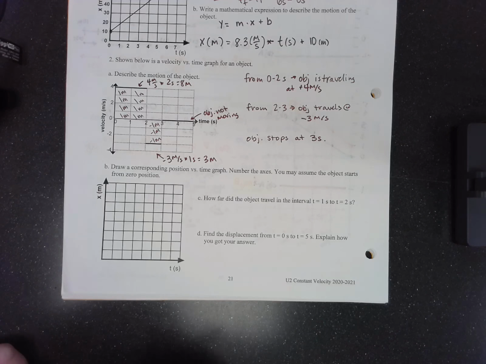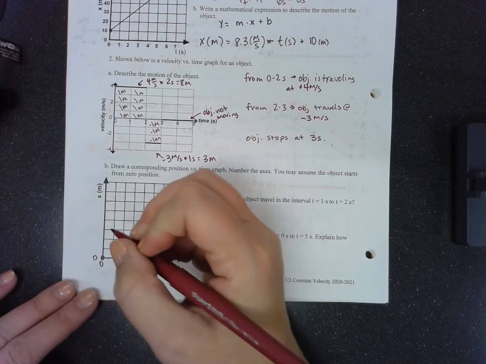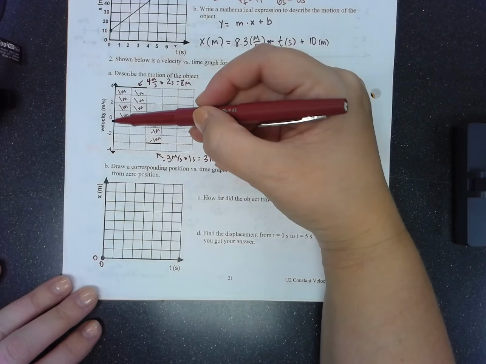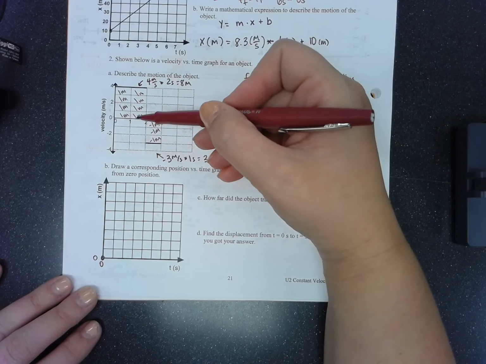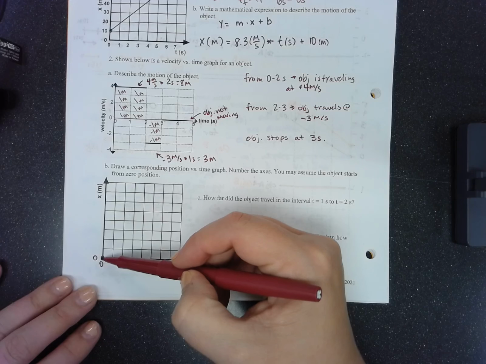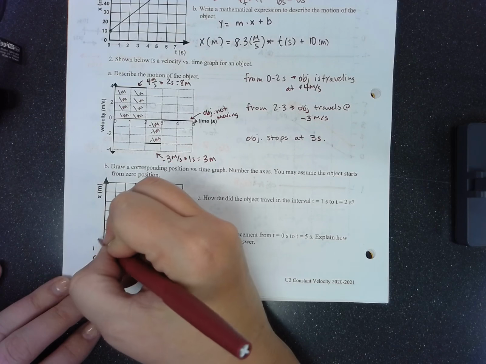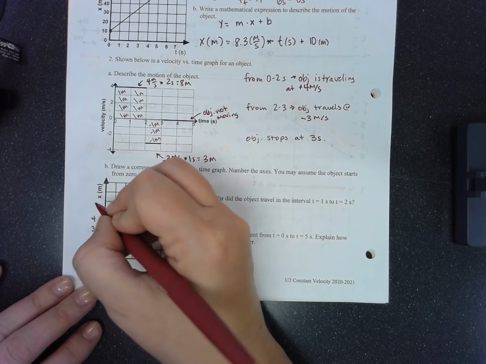Okay, next it says draw a corresponding position versus time graph. Number the axes. You may assume that the object starts from 0 position. So that's nice. So we know that it's going to start at 0. So I can put a dot there. We know that after 1 second, if we look at our graph up here, our object has traveled 1, 2, 3, 4 meters. After 2 seconds, it's going to travel 8. So I need my scale to go up to at least 8. So if I start at 0, 1, 2, 3, 4, 5, 6, 7, 8. So I'm just going to make mine so that each one of these grid marks represents 1 meter.